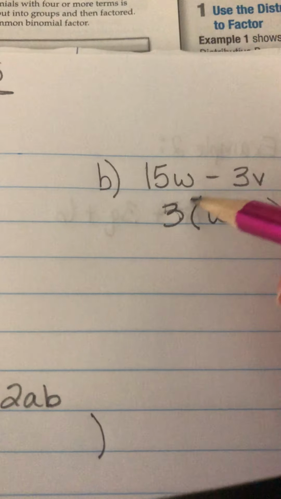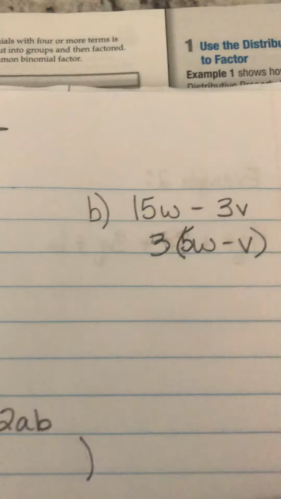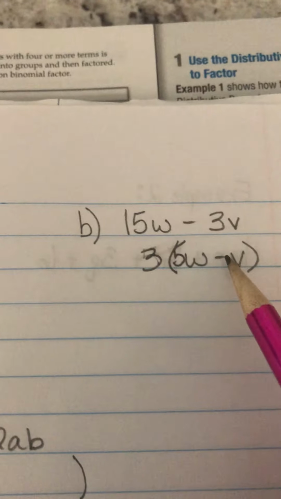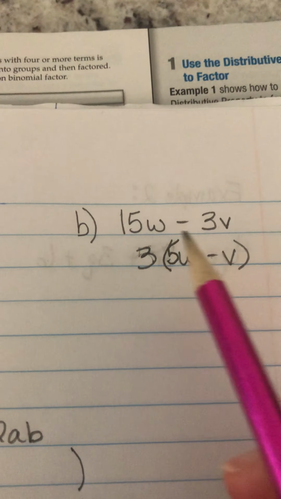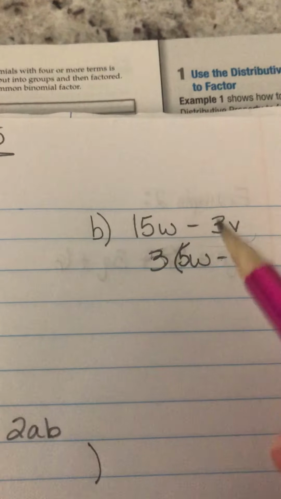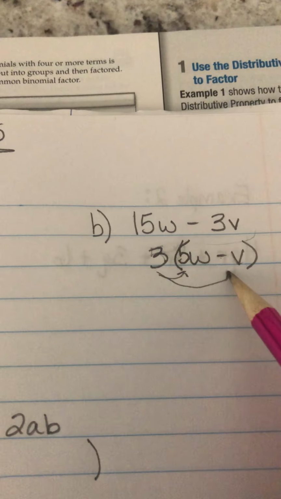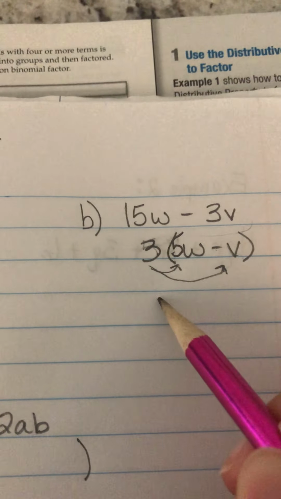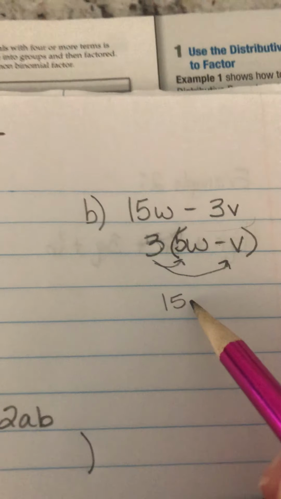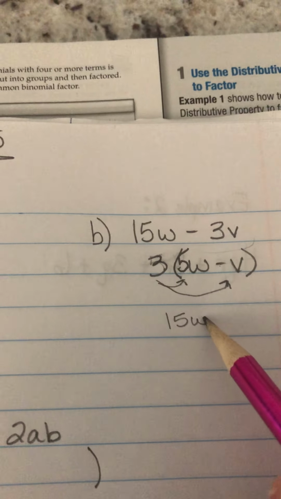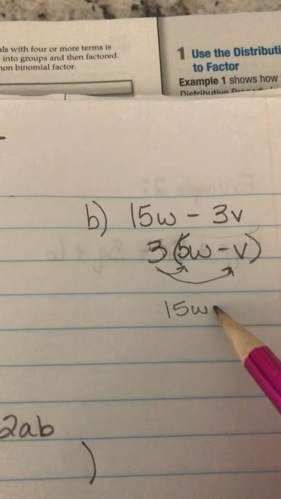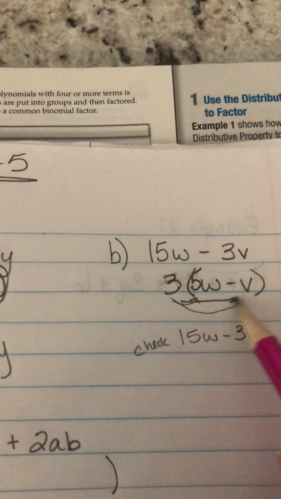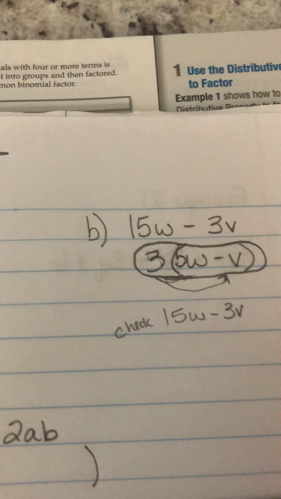I messed up on that, sorry. There. You'll still have a 5W, and then when you factored out that 3 over here, you'll just have a minus V, because up here it was minus 3V. So again, just real quick, even if you do it mentally for one as simple as this, if you want, distribute back out the 3, you'd have 15W, and then 3 times negative V would be minus 3V. So again, that was the way you checked. Always circle your answer. This is the answer to factoring, okay?